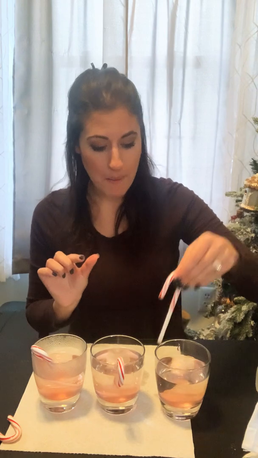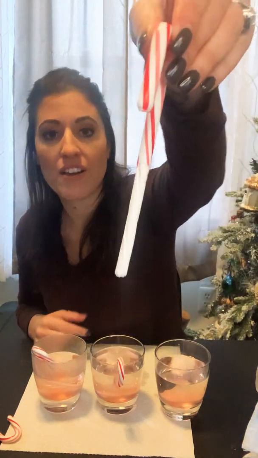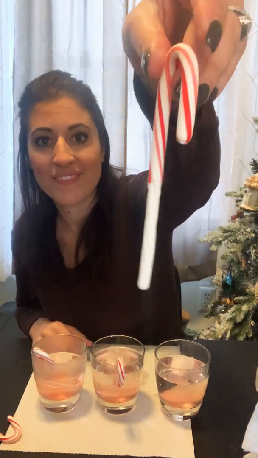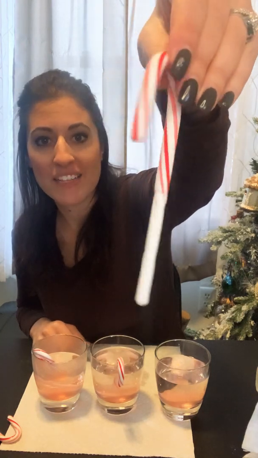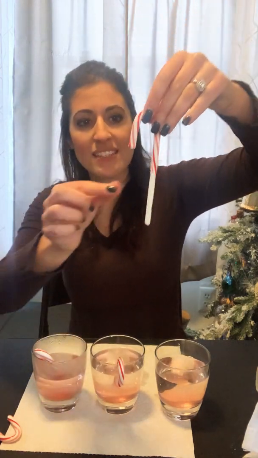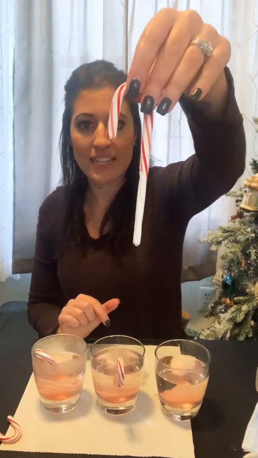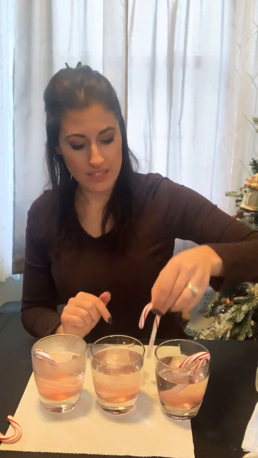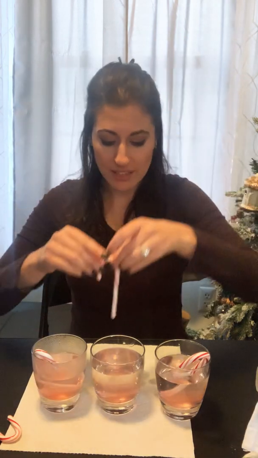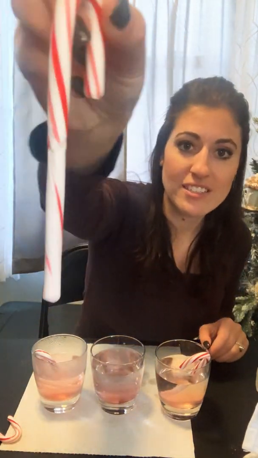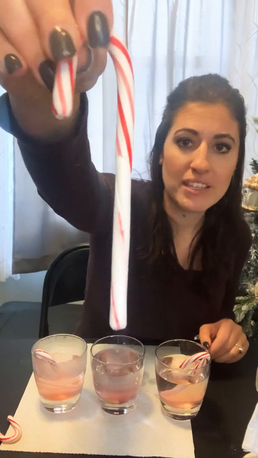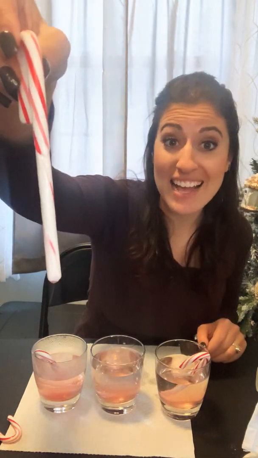The room temperature water changed the size a little bit, and it did take off all of the color. So there's no more red stripes at the bottom, it's all white, and it got a little bit skinnier. The ice cold water didn't really change its size, and it took off just a little bit of color. There's still some stripes left, but the cold water doesn't change it as fast.